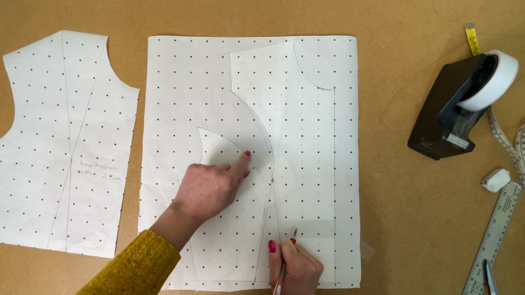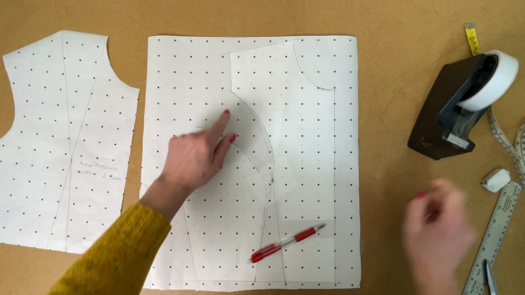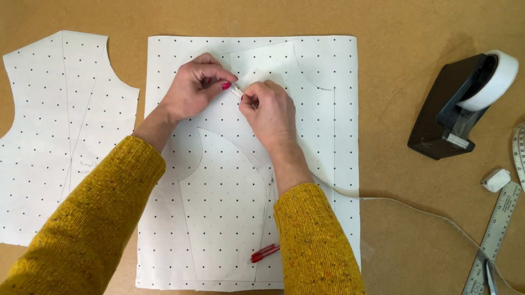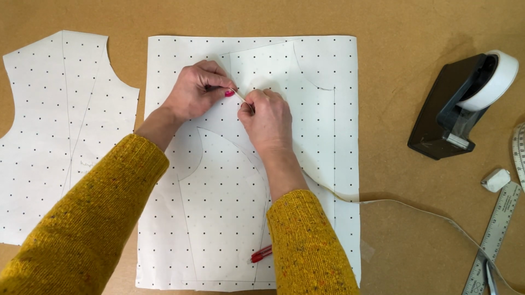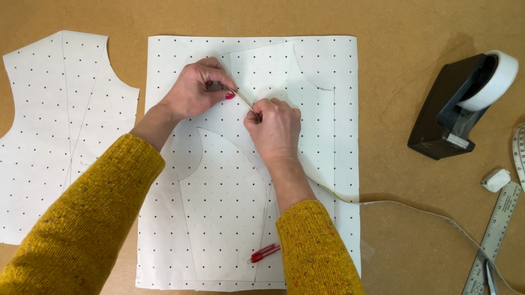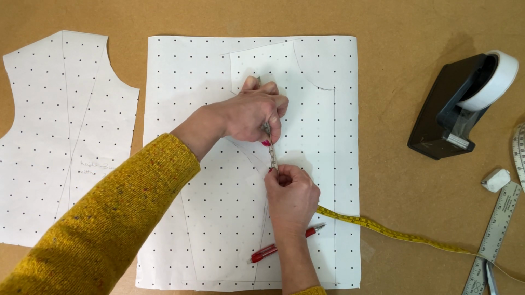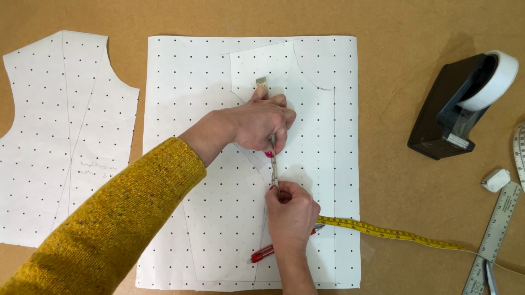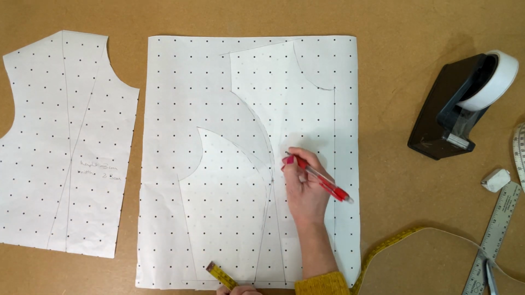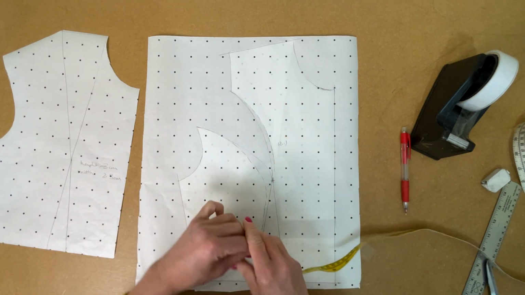But the thing that I need to check is that these are going to match up. So if I put my tape measure on the side and I measure from the armhole to the bust point, I want to keep it like that. So that measures 18.1. So I'll make a note of that.